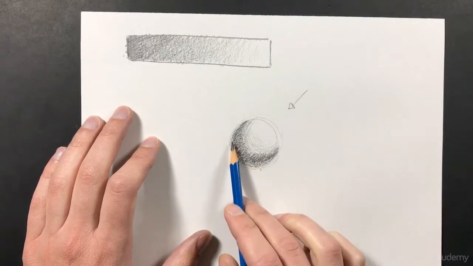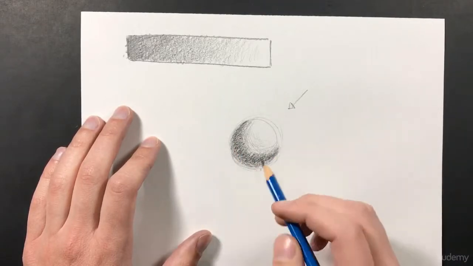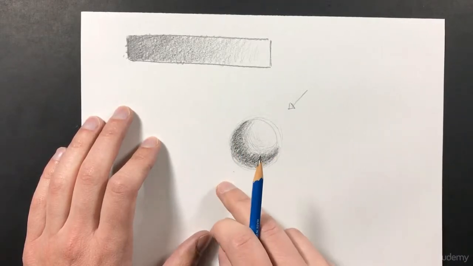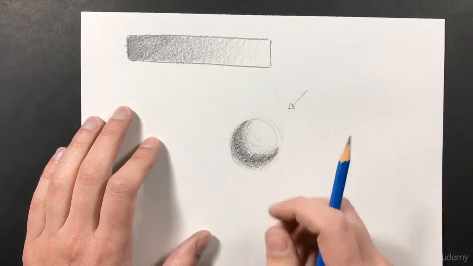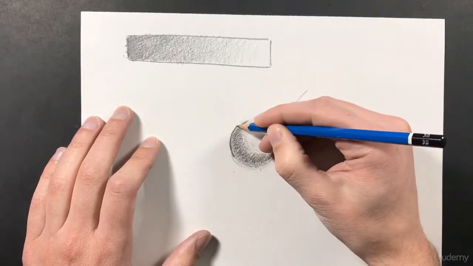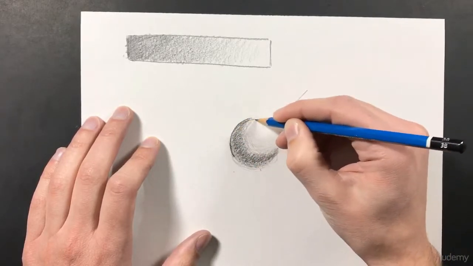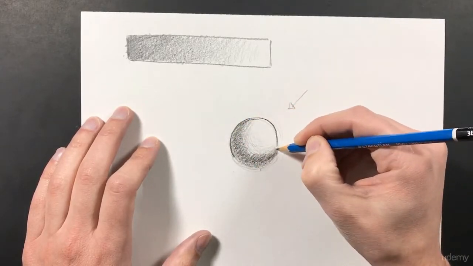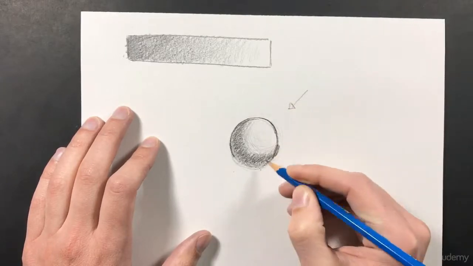And then we'll leave in that bounce light right there on that edge. And if you don't remember, bounce light is just the light that's being bounced off of the surface that your ball is sitting on. So now let's go ahead and add in a contouring line around this just so we can see our ball a little bit better. So that was a little bit off, but that's all right.